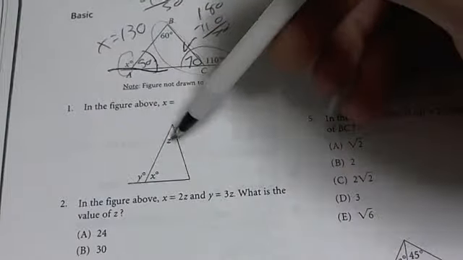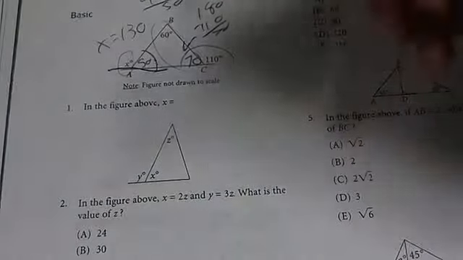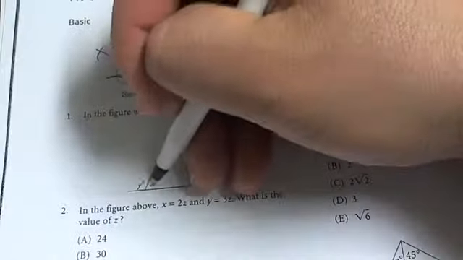Alright, number two. In the figure above, x is 2z, y is 3z. What is the value of z? So x is 2z, so let's replace it as 2z, y is 3z. What is the value of z?